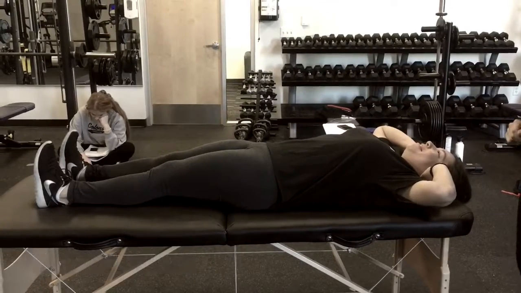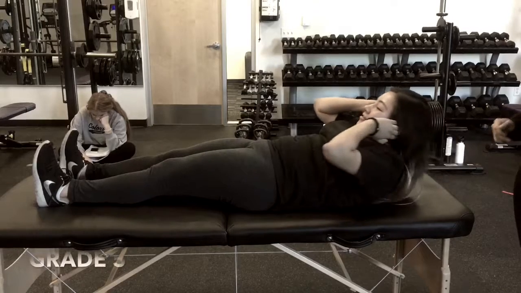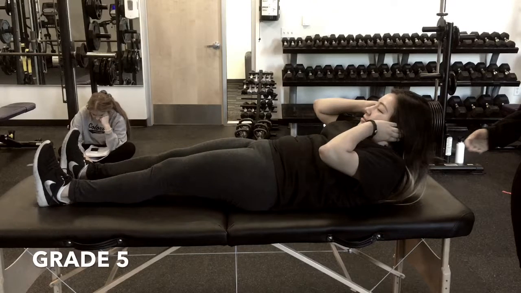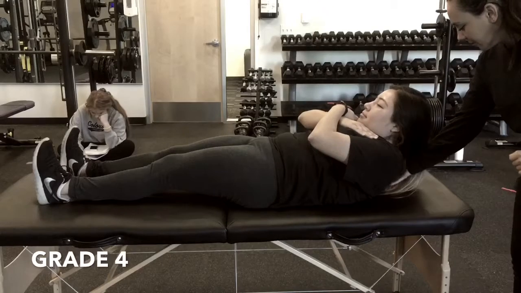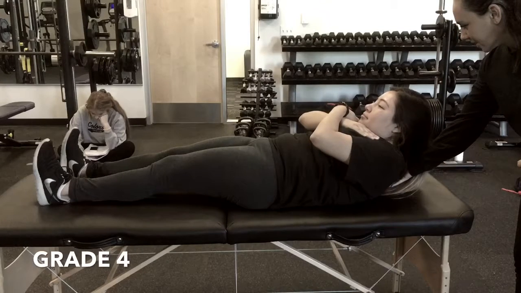The origin of the rectus abdominis is the pubic crest and the pubic symphysis. The insertion is the xiphoid process, cartilages of ribs 5 through 7, and the action of the rectus abdominis is flexion of the trunk. A grade 5 is given if the inferior angles of the scapula clear the mat and hands are behind the head.